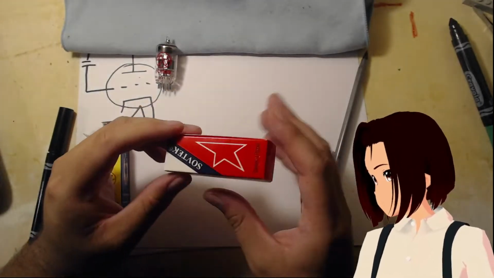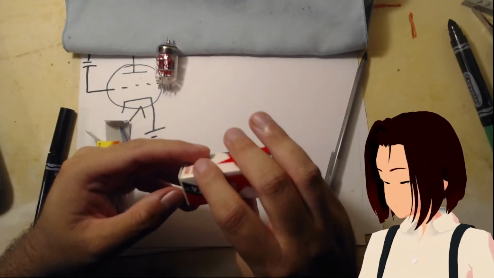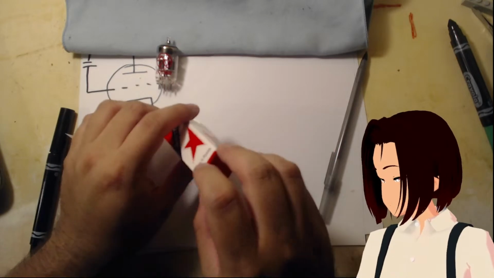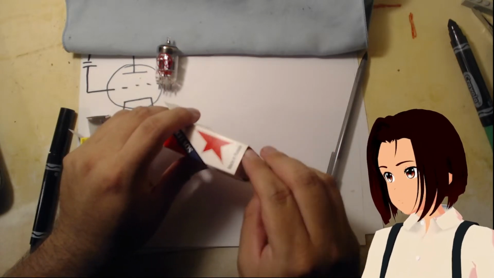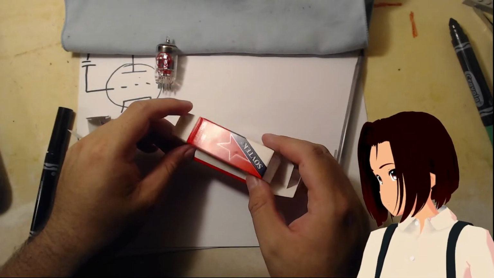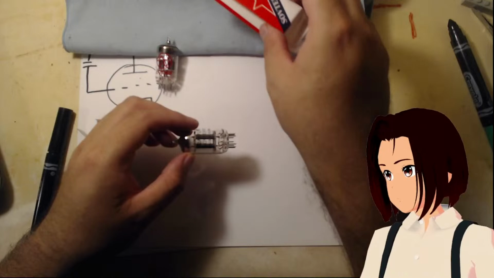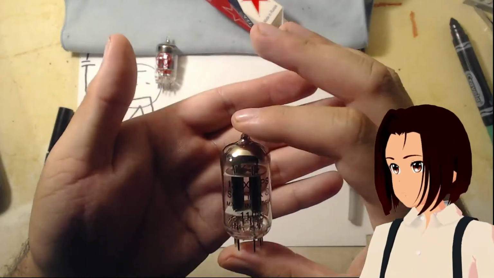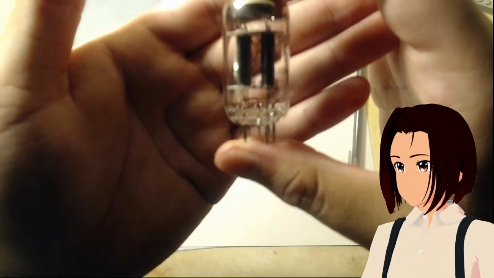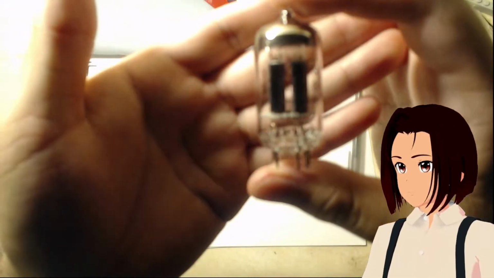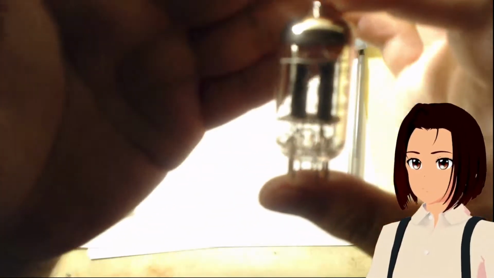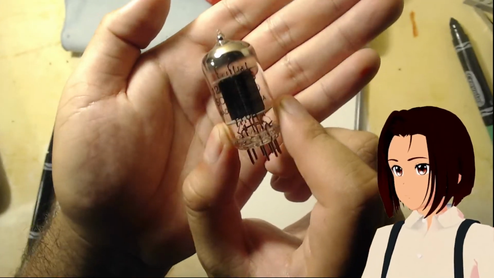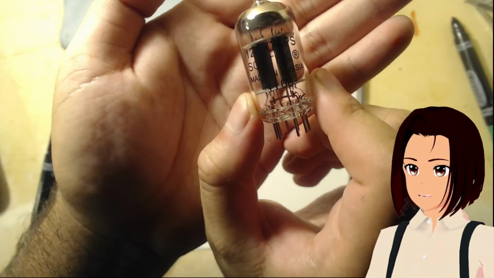So, take out the Sovtek. Come on, focus. There you see it. There you go.